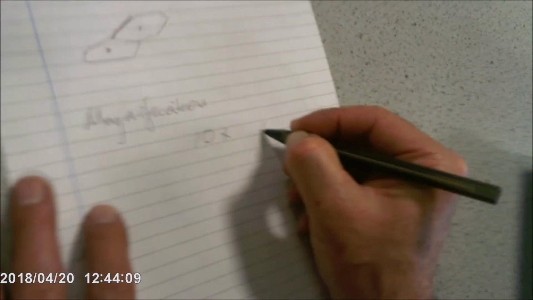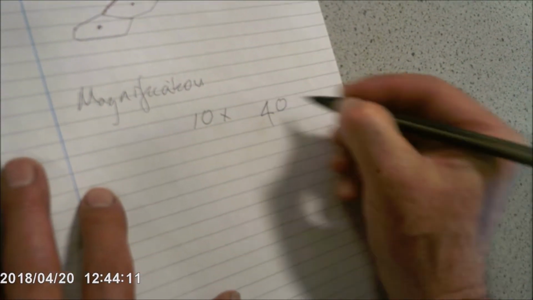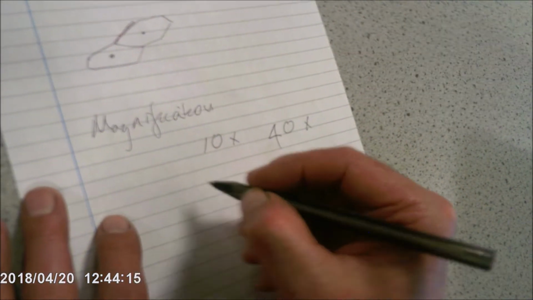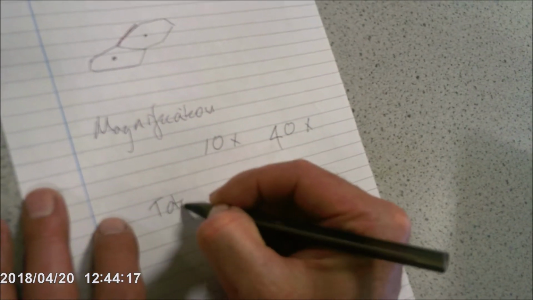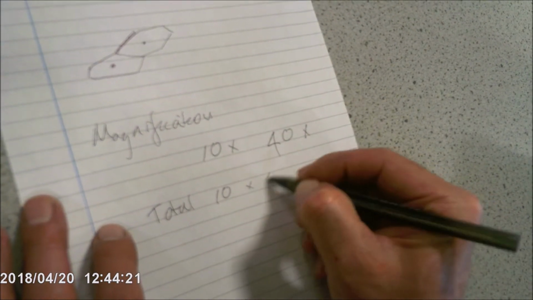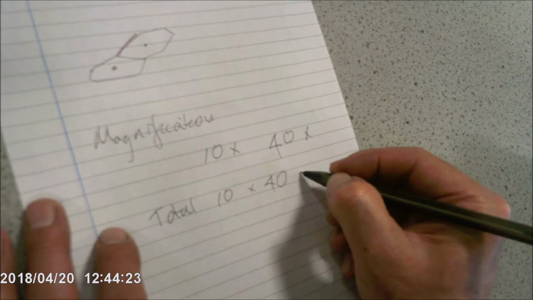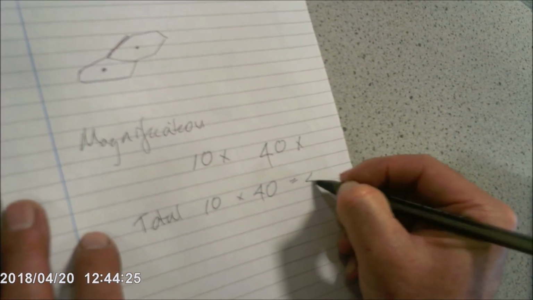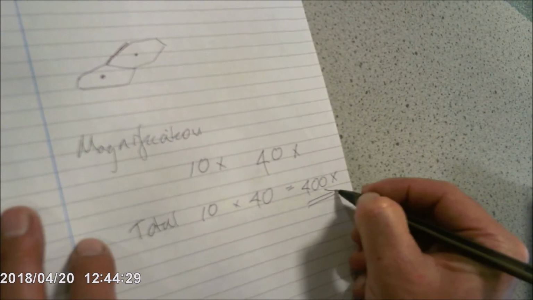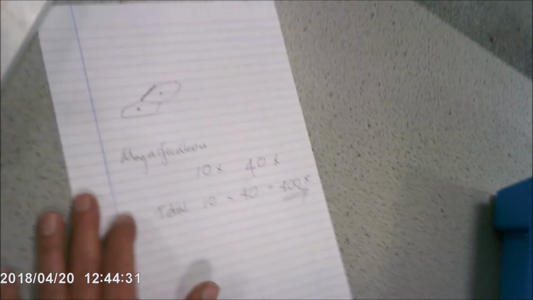And with this biggest objective lens, it magnifies by 40 times. So if we want to calculate the total magnification, all we need to do is multiply the two magnifications together. So the total is 10 times 40, so the total magnification will be 400 times. And there'll be plenty of other examples of those in the worksheet.